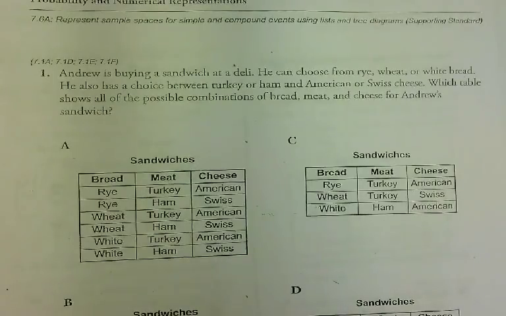So what you guys are going to be doing today is going through this packet. It's just practice problems over probability, to get more practice and to get used to solving different types of problems, okay? Now there's all different types in here, from normal probability to where you have two things happening, so you have to multiply, to sample space. There's a lot, okay?